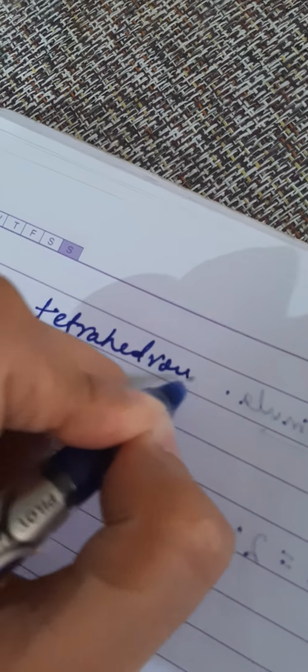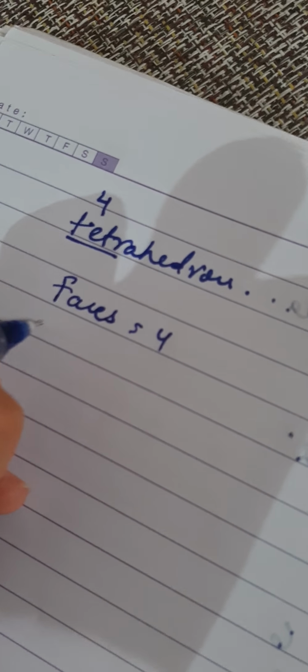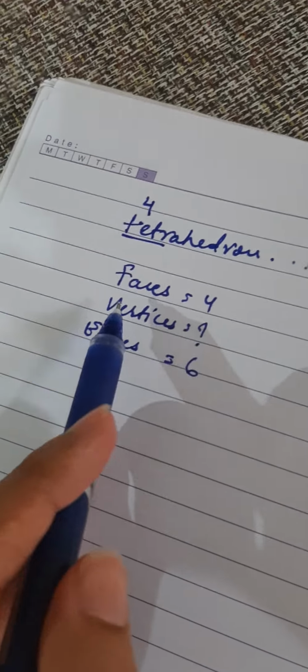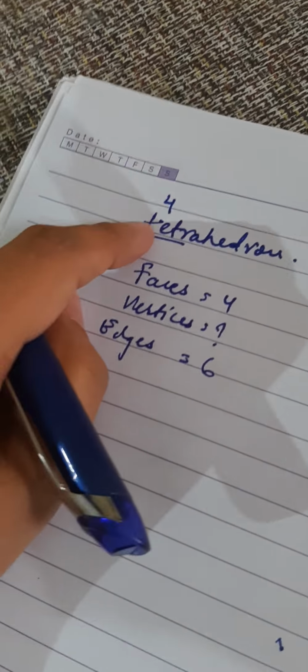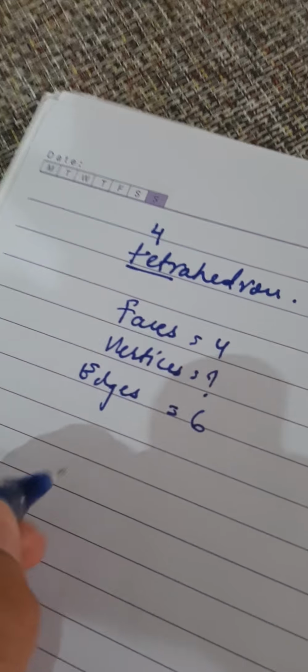Okay, now I have a tetrahedron, a polyhedron with 4. Tetra means 4 faces. We identify polyhedrons by the number of faces they have. So we have a tetrahedron that has 4 faces. Now, for example, we don't know the number of vertices, and we know the number of edges it has, that is 6. So let's find the number of vertices in this polyhedron with the help of Euler's formula.